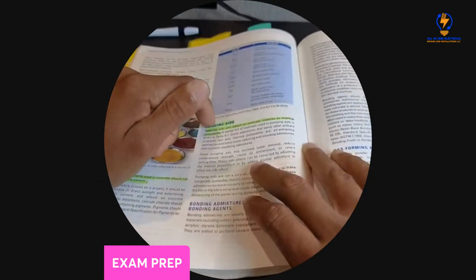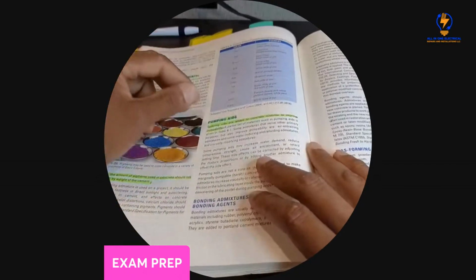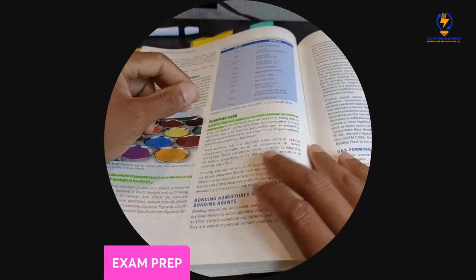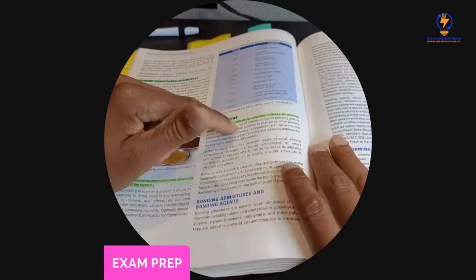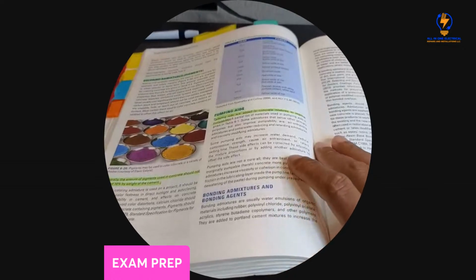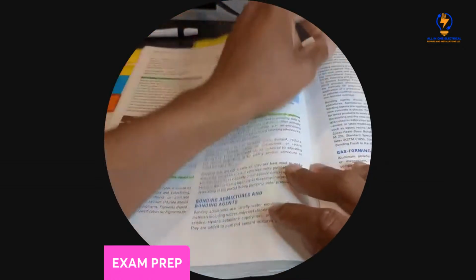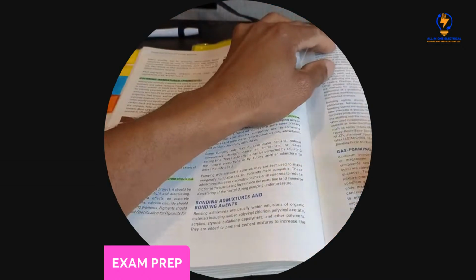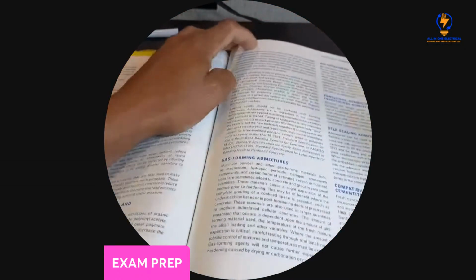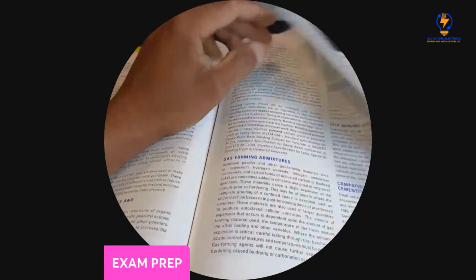Pumping aids. Pumping aids are added to the concrete mixture to improve pumpability. It's common sense. It's a common sense question. If that comes up in the test, what are pumping aids for? For pumpability, to help the concrete go up the pressure hose or whatever. All right, so that's page 134. I tab it as admixtures and coloring.